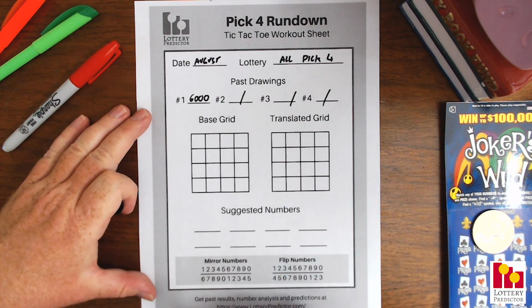I'll go through the rundown for you so you can see how it works, and then we'll pick out our 8 numbers from that. And for our translated grid, we're going to go ahead and use flip numbers today. That's another reason for getting this pick 4 rundown worksheet, because the flip numbers and the mirror numbers that we often use for our rundowns are already on the cheat sheet at the bottom of this sheet here. But I'll show you how to use all of those as we do the rundown.